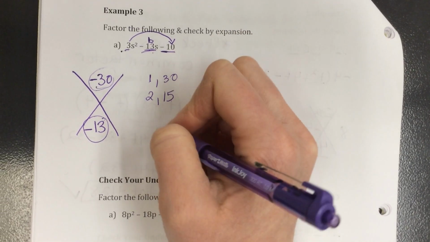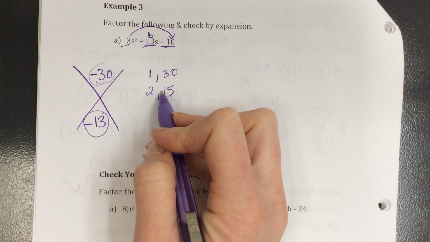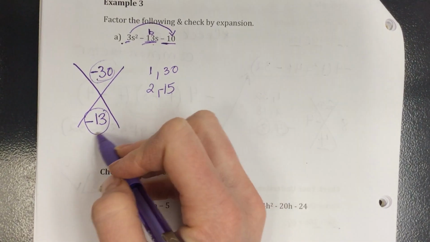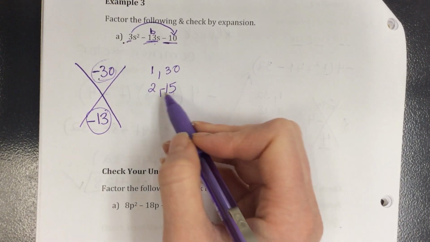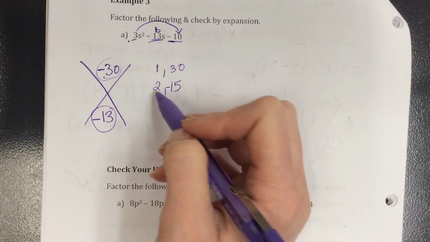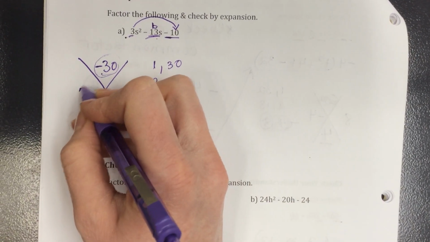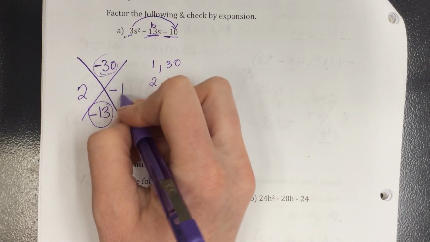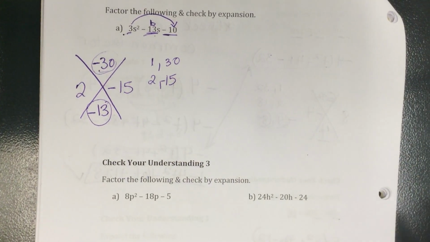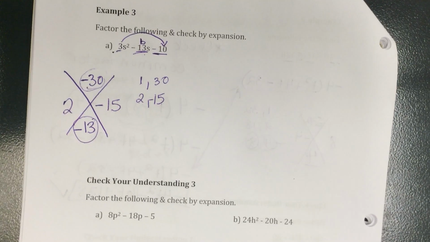2, 15. Okay, if we start thinking, if we have -15, that'll create our -13 if we add 2 to that. And if we multiply those, that gives us -30. So we can go ahead and jot those in. 2 and -15. This is where things get a little bit different.